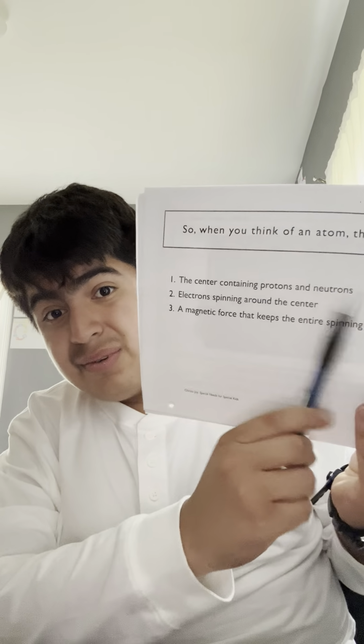So, when you think of an atom, think about the center containing protons and neutrons, electrons spinning around the center. Step 1 is the center containing protons and neutrons. The second step is electrons spinning around the center. And the third step is a magnetic force that keeps the entire thing spinning together. I mean, these are the rules.